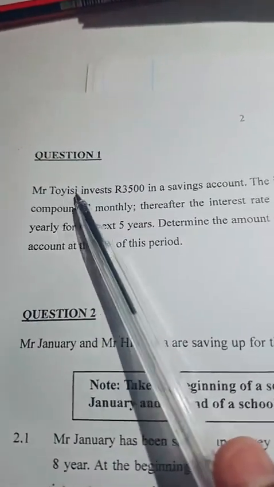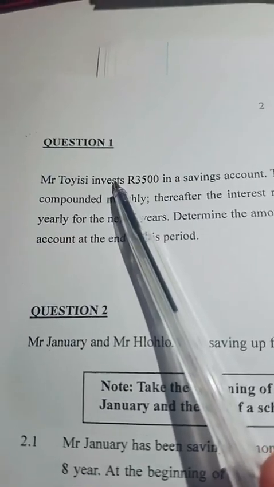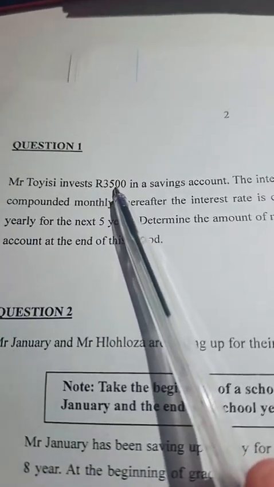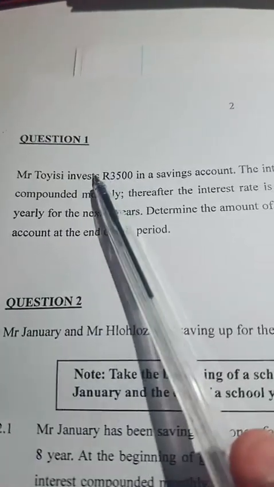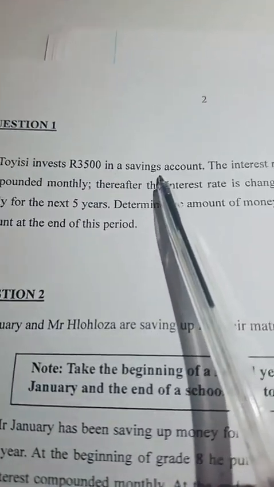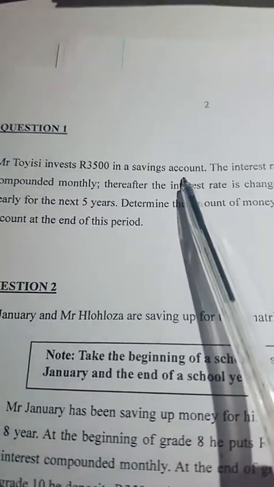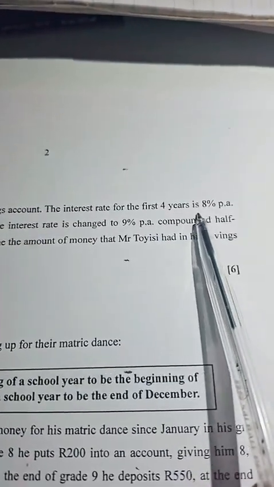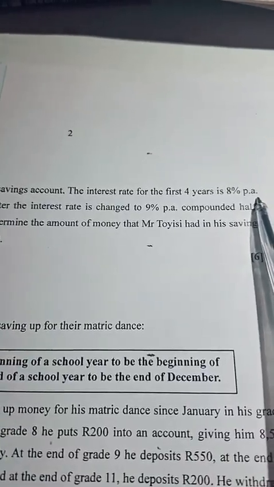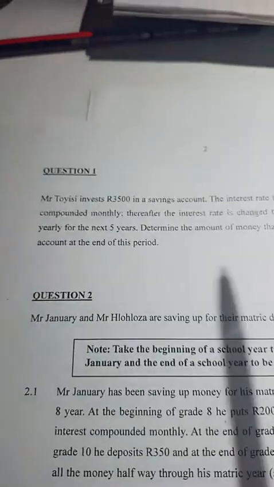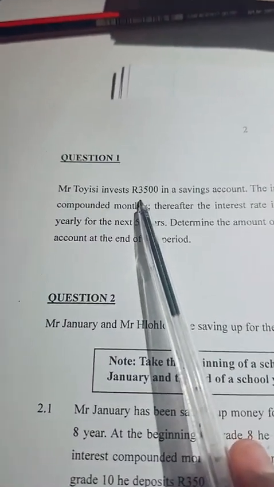We are told here that Mr. Toyisi invests 3,500 in a savings account. The interest rate for the first 4 years is 8% per annum. You see that? For the first 4 years, it's 8% per annum, compounded monthly.